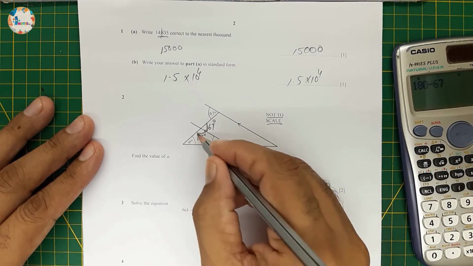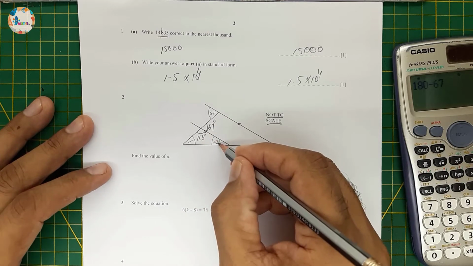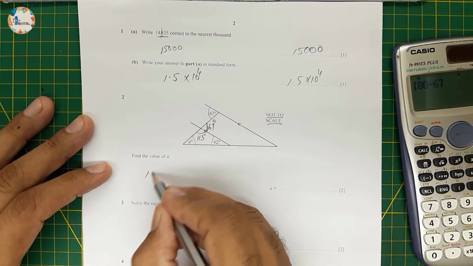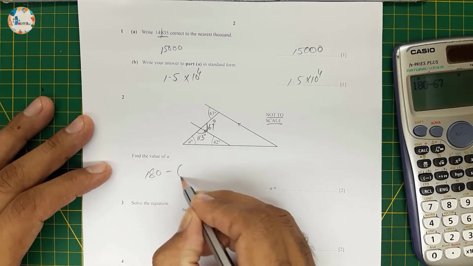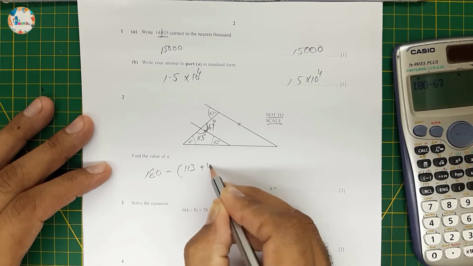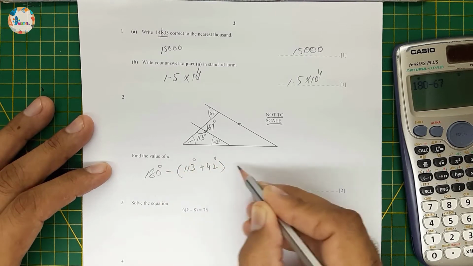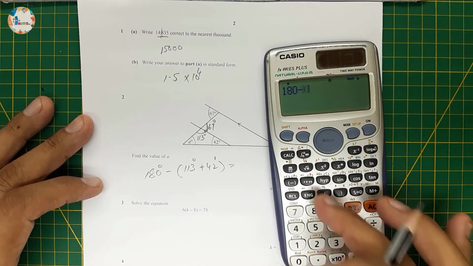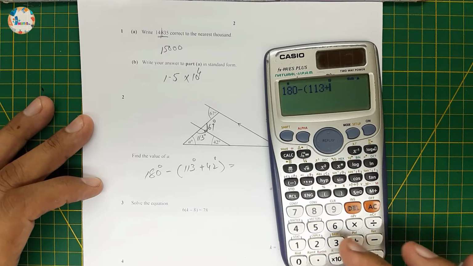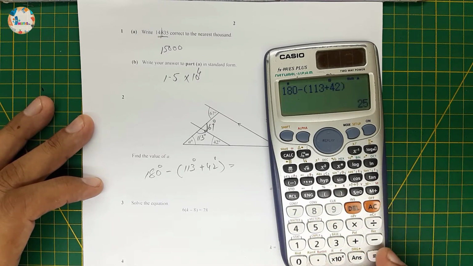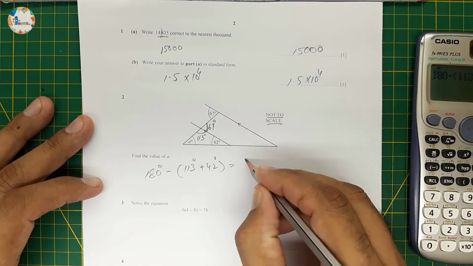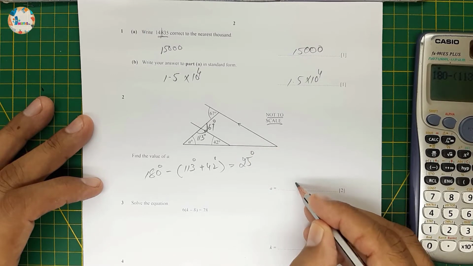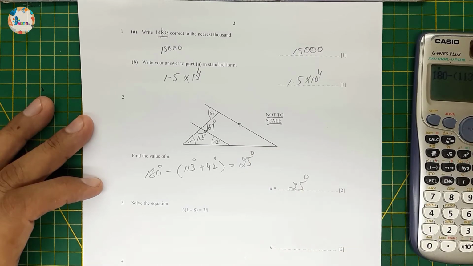So in this triangle, one angle is 113, this is 42, so this will be 180 minus (113 plus 42), and this will be equal to 25 degrees. So a is equal to 25 degrees.